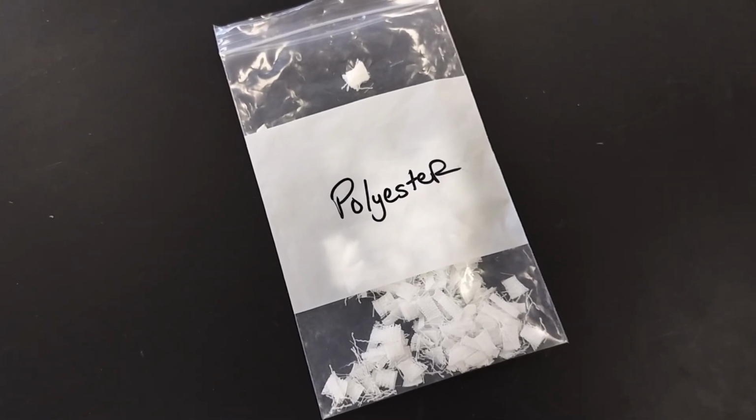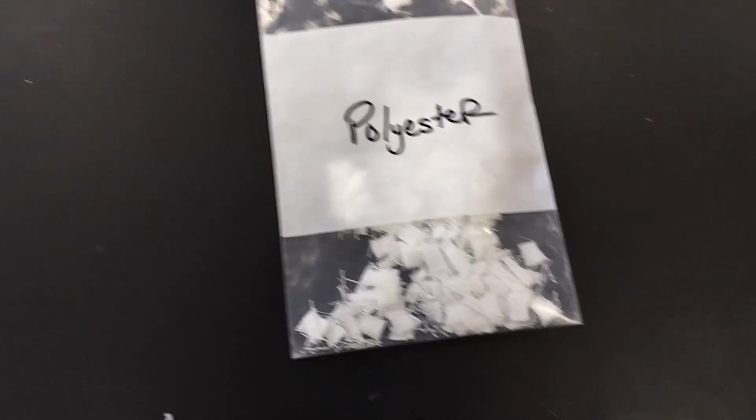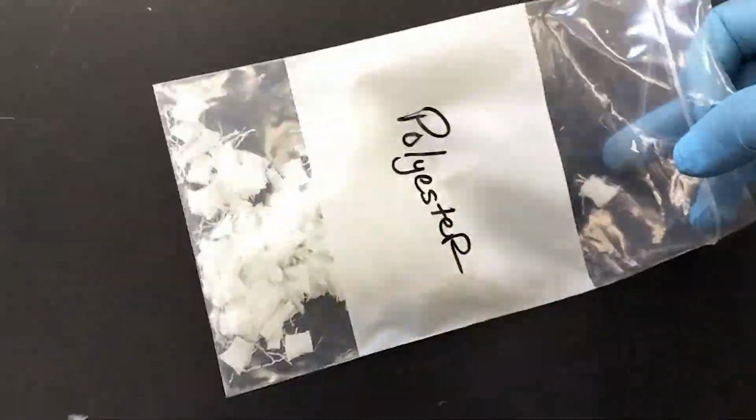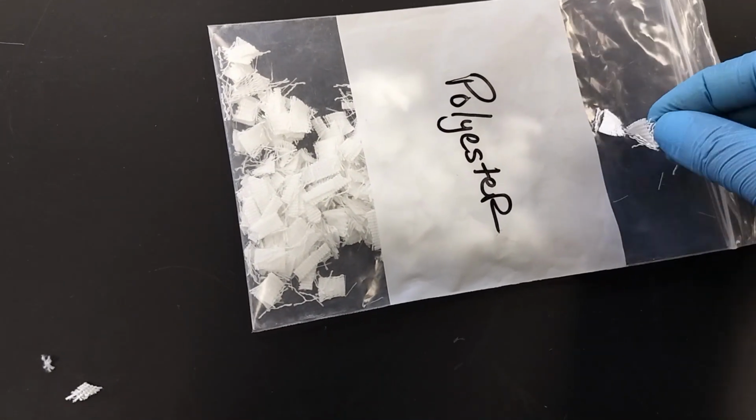So to identify it accurately, we will follow the testing order. At first acetone, then hydrochloric acid, and finally nitric acid.